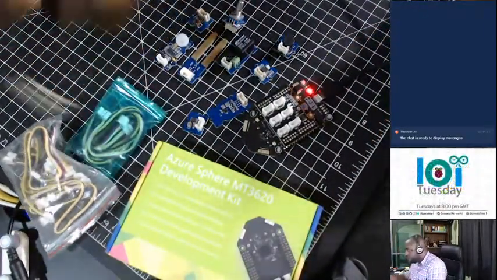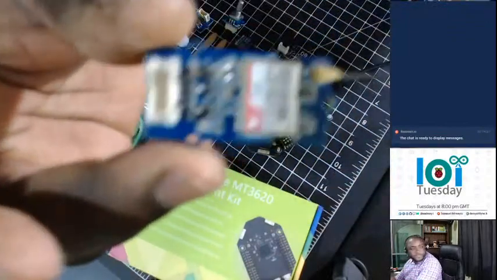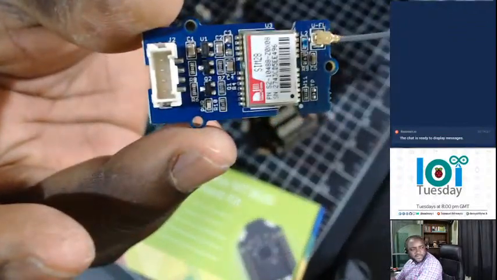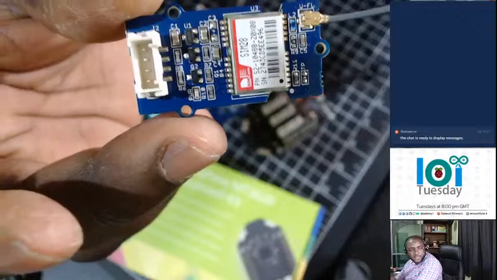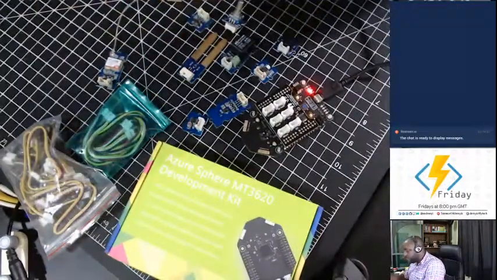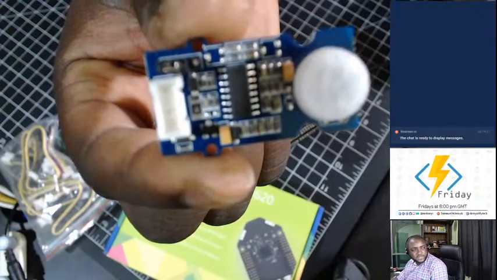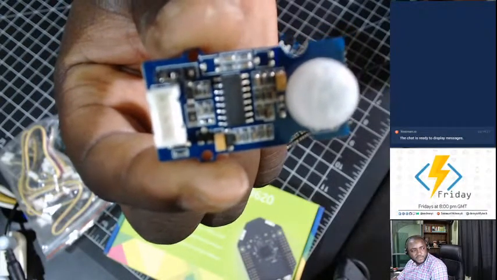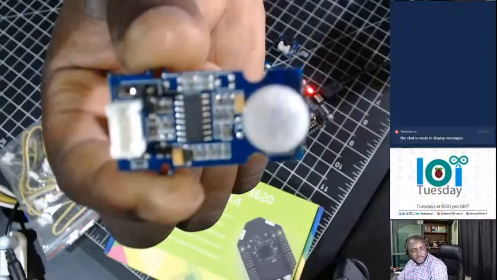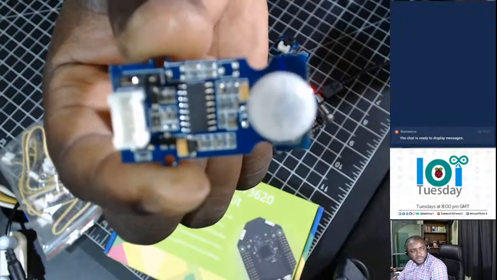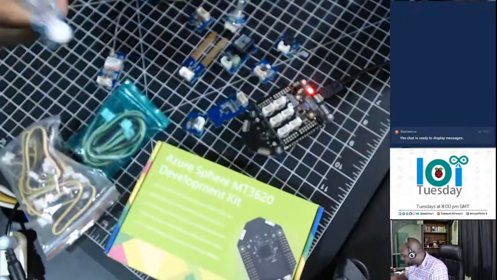We have here also a GPS module. Yeah, we have a GPS module as well here. We have a motion sensor right here. Hopefully this will focus. Yep, we have a motion sensor here.